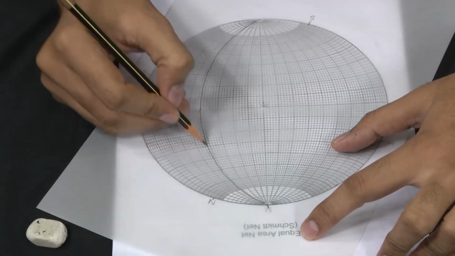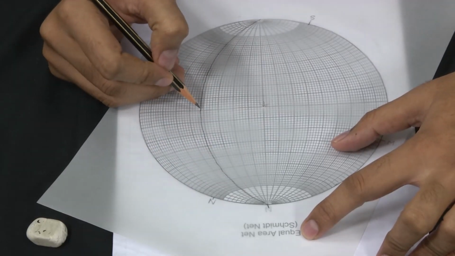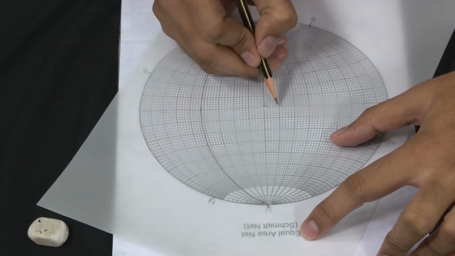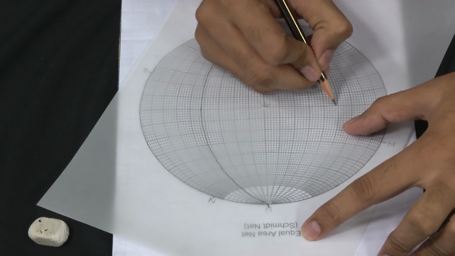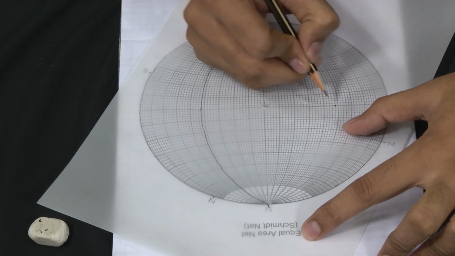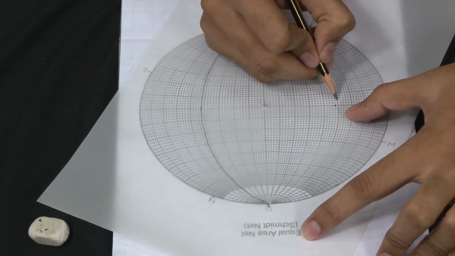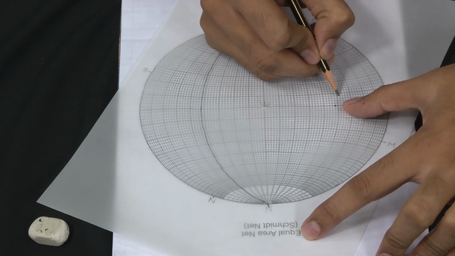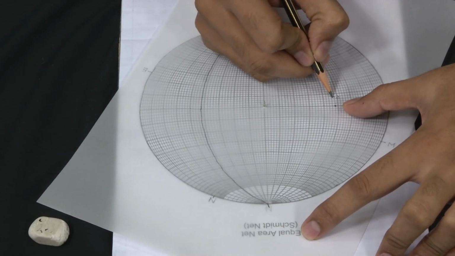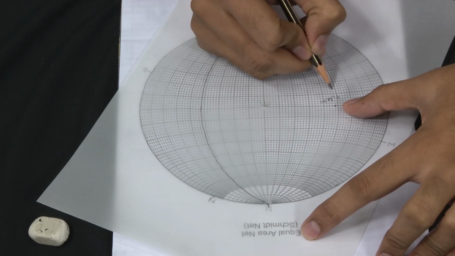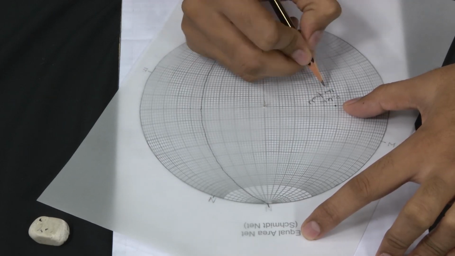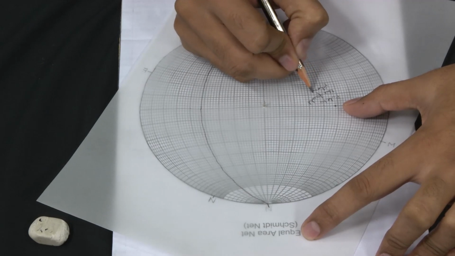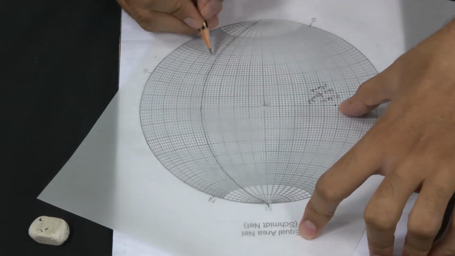So, this represents the fault plane, and I will also plot the pole to the fault plane. It will be 10, 20, 30, 40, and this is 48. So, it represents the pole to the fault plane. I can write: this is the pole to the fault plane, and this is the fault plane.